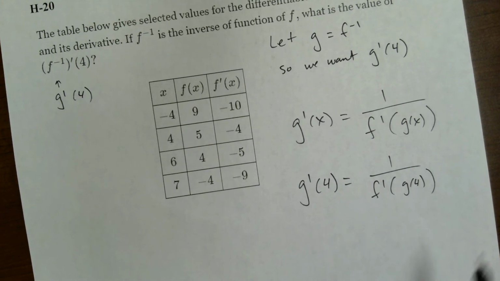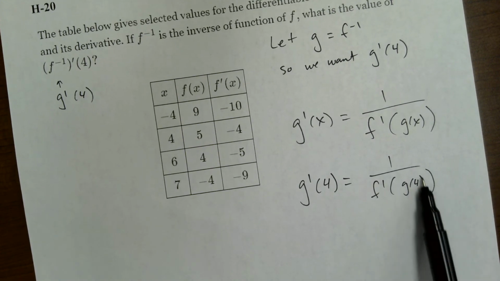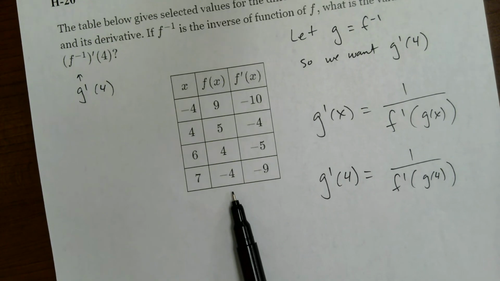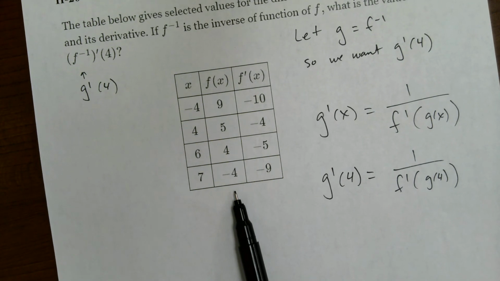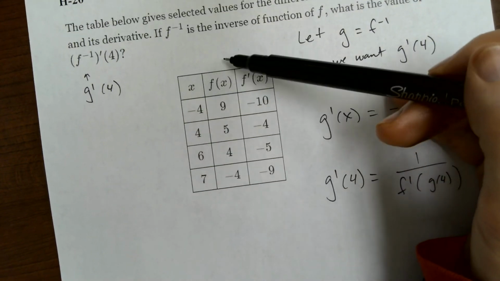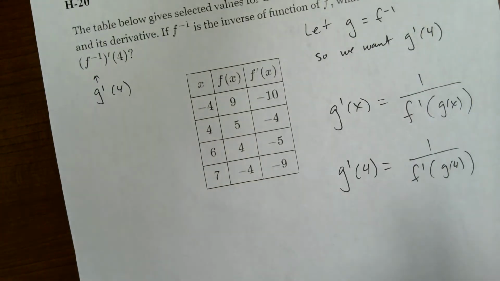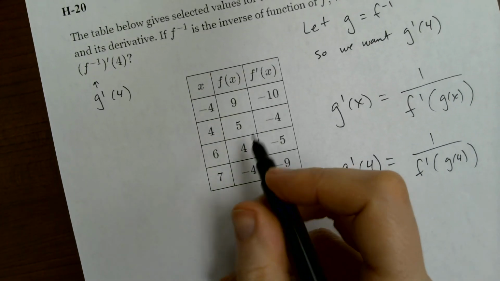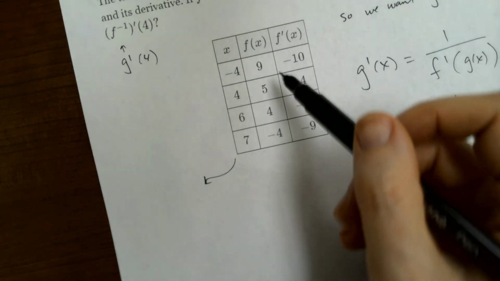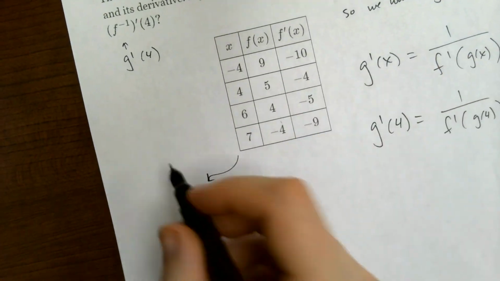Now you look at this table of values, we need to find g of 4 first. But there's no g values in this table. But since you've got these x values and these f values, you can make a table for g. It's going to be the inverse, so you're just going to switch these two columns.